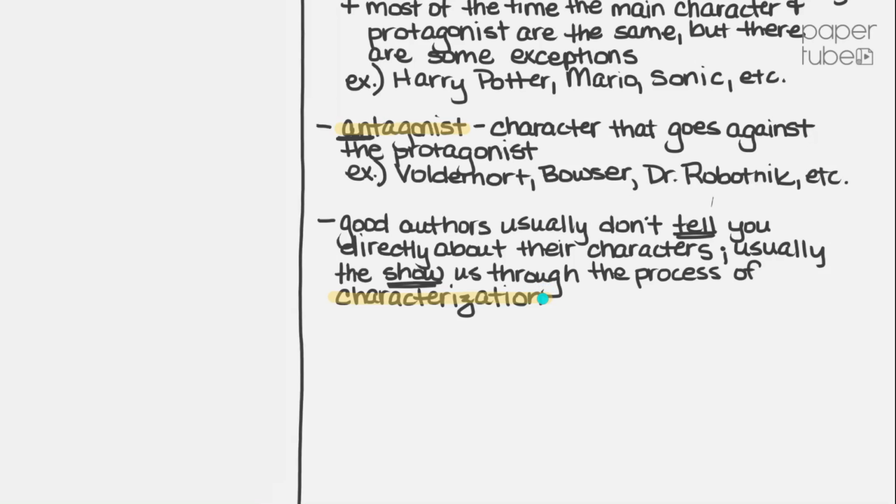Okay, so good authors usually don't tell us exactly what it is they want us to know about their characters. Sometimes we might get a description of what they look like, but usually we have to go on the information that the authors show us about their characters. And they show us through this process called characterization.